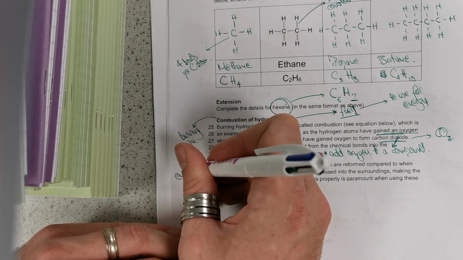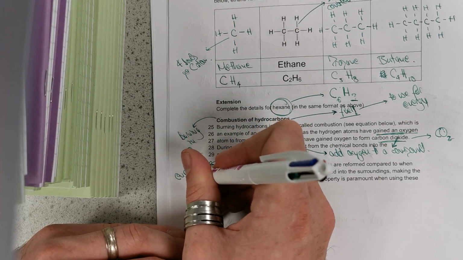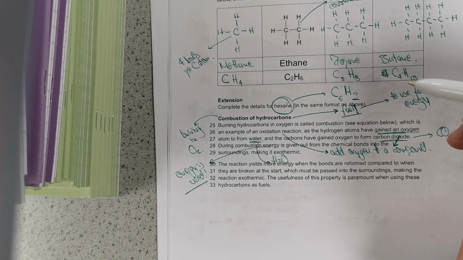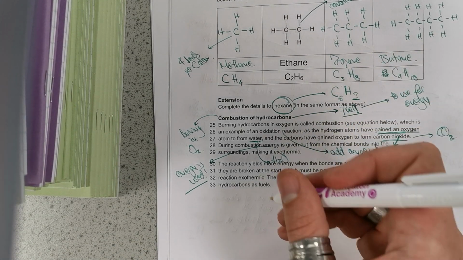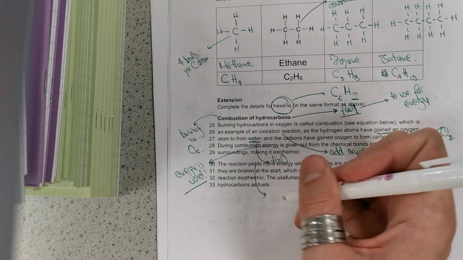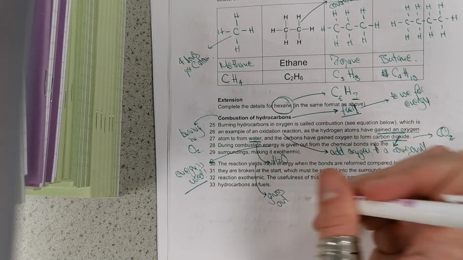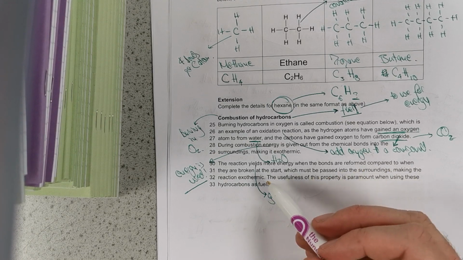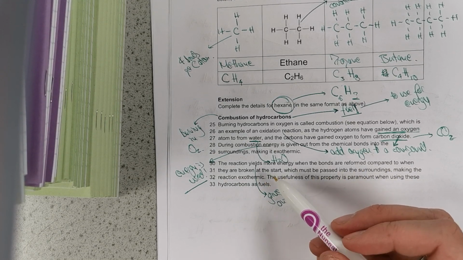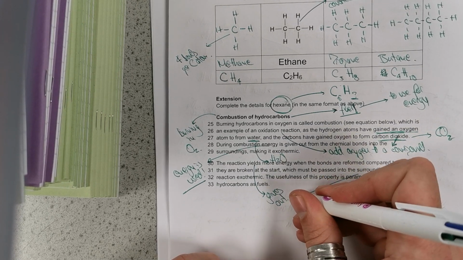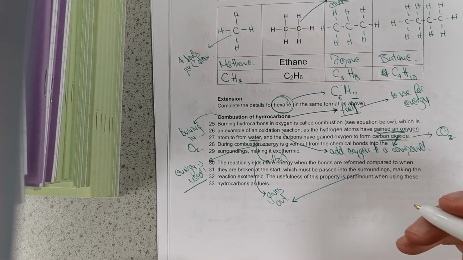That is why you burn fuel, to release energy. The reaction yields more energy when the bonds are reformed compared to when they're broken at the start, which must be passed into the surroundings. So this energy is given out, making the reaction exothermic.